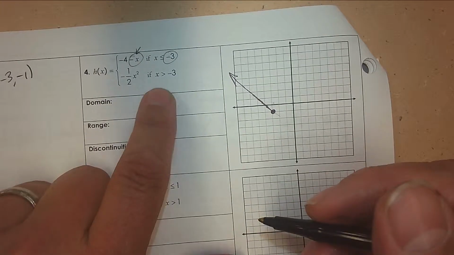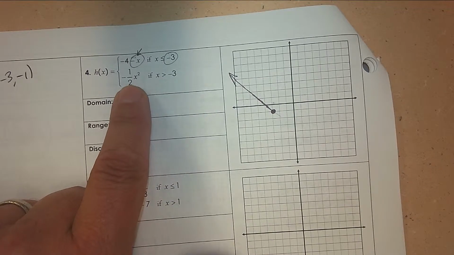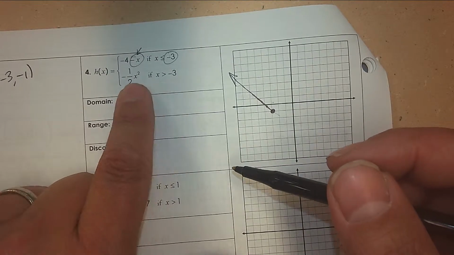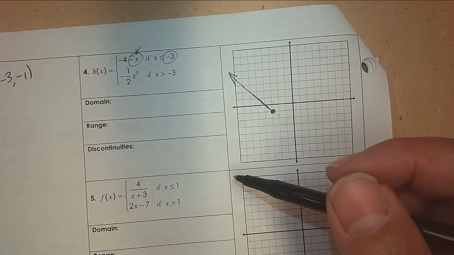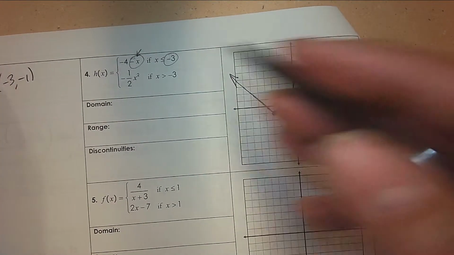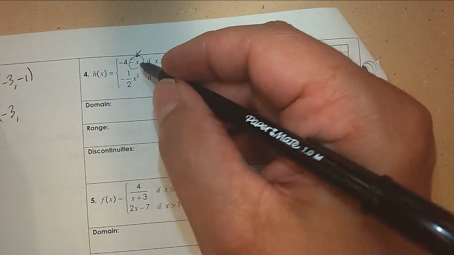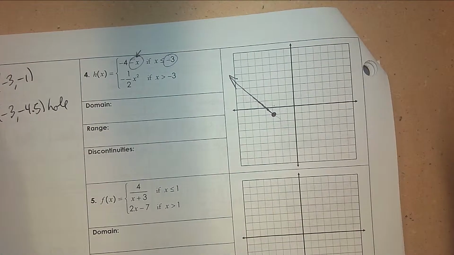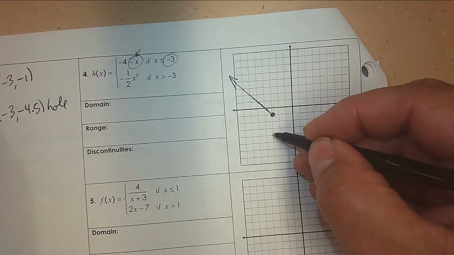So I've got to be aware of the vertex to make sure I include it. I get a good sense the vertex is at 0, 0, knowing this is in vertex form. But I'm still going to plug in -3. And when you get that, you get 9 divided by -2. So it's -4.5. So when I plug in -3, I get 9 and half of 9, and it's a negative answer. And that's going to be a hole. So at -3, -4.5. 1, 2, 3, 4.5. And it's a hole.